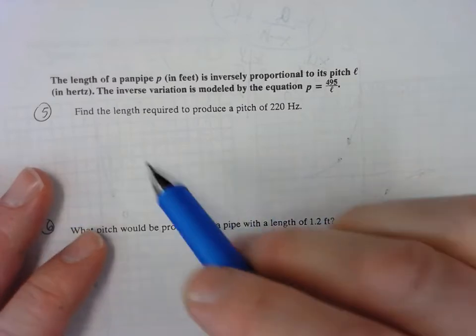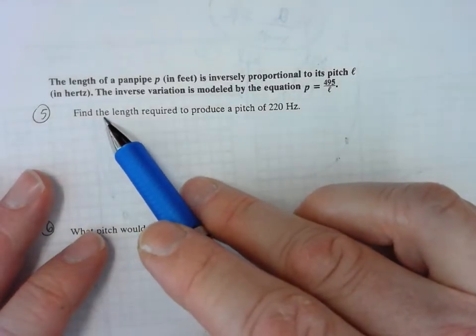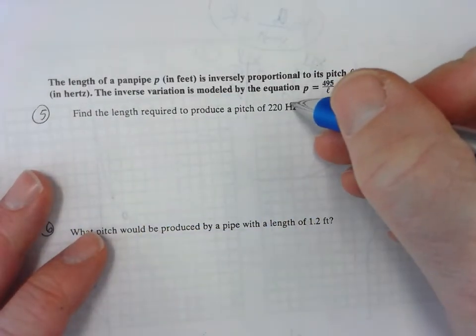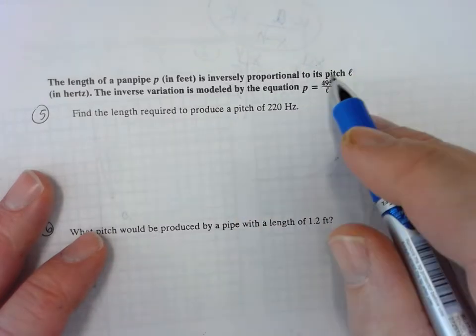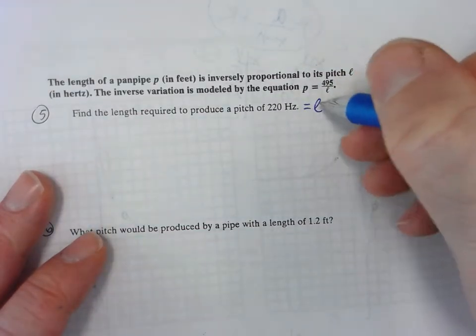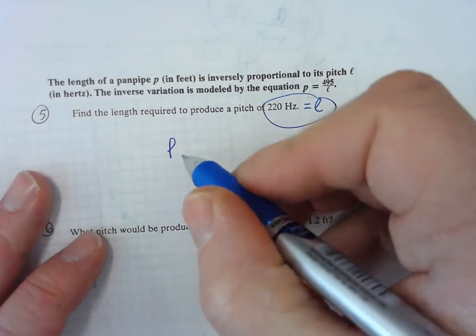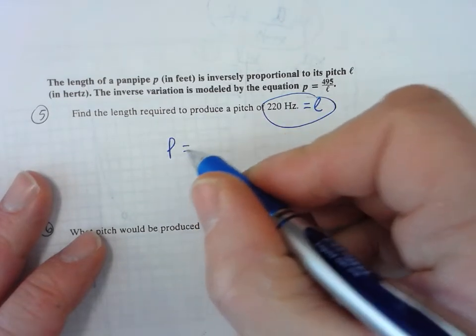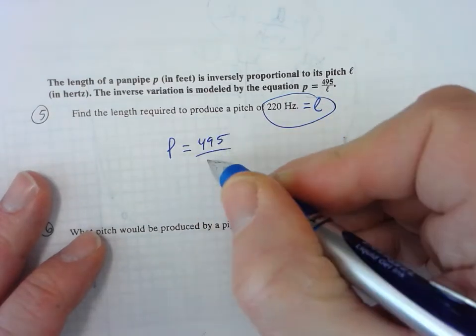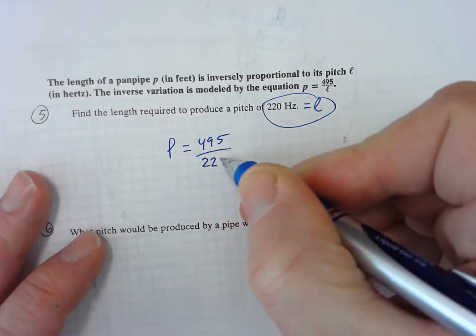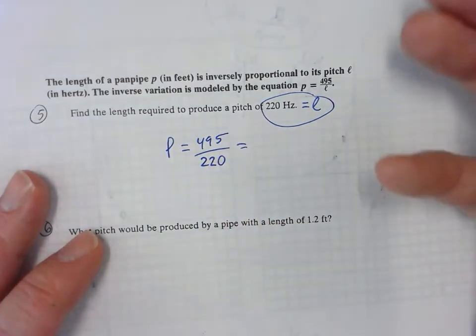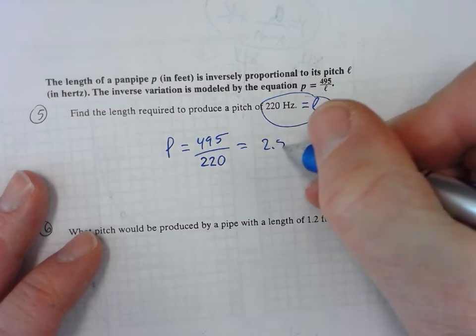Okay, so we have this equation here. This hertz is the L, right? So it says pitch L. So this is my L right here. So we say the length of pipe P is equal to 495 over 220. So we divide those two on the calculator or whatever, and we get 2.5 feet.